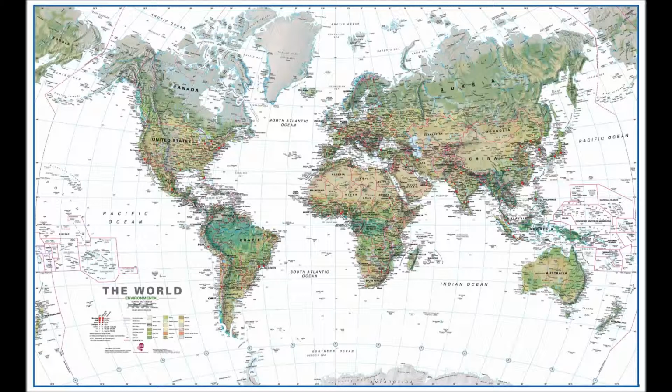Legend. This is a place on a map which defines what the symbols used actually mean. For example, a blue line might represent a river or a stream, or a cross might be used to represent a Christian church or a Christian cemetery.